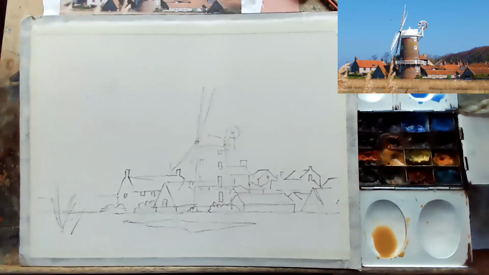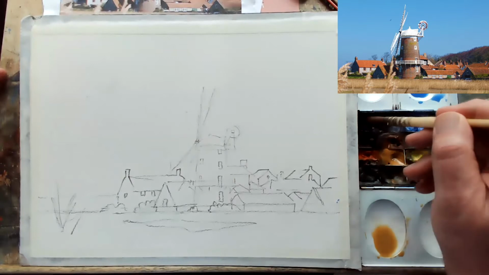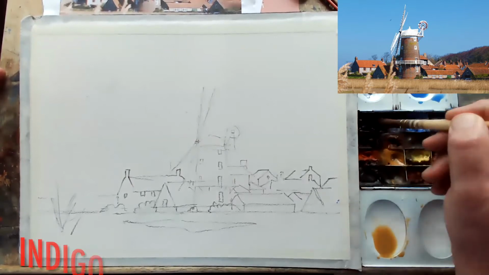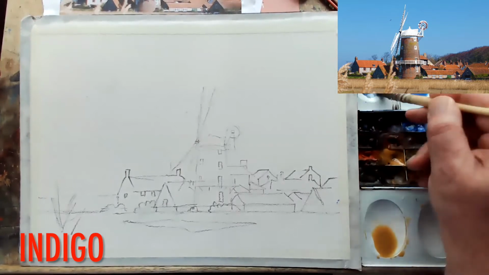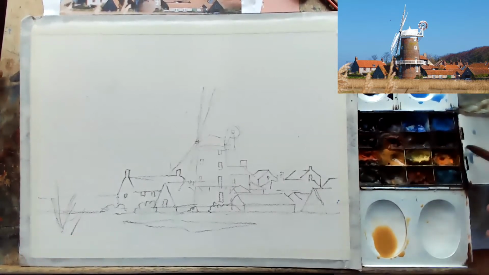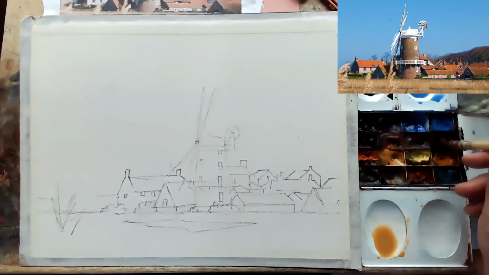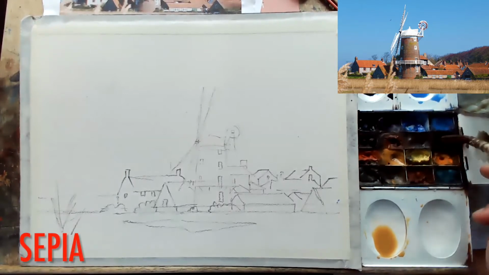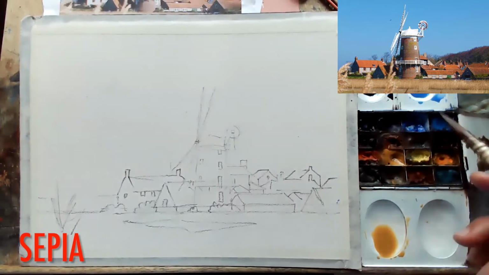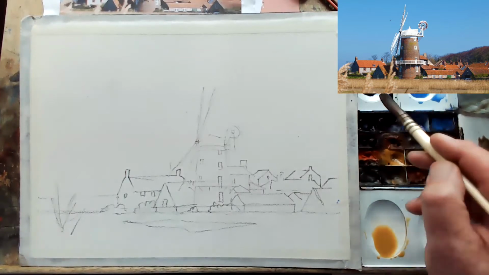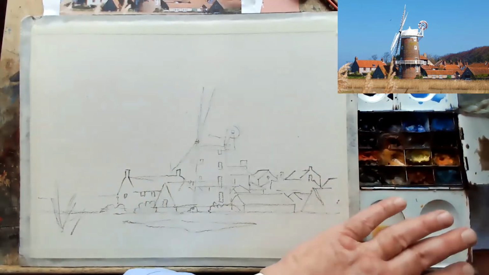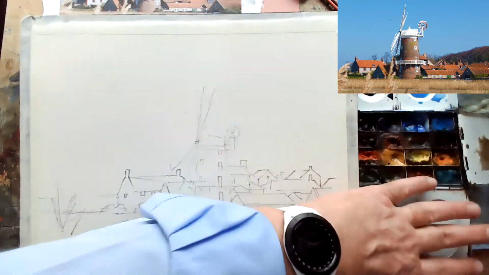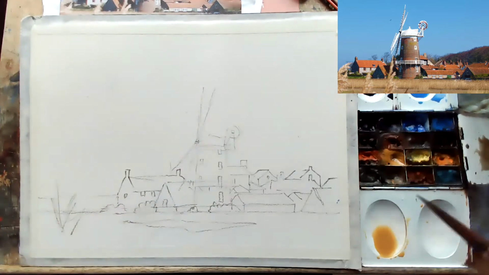I'm just going to mix up a little bit of indigo. We like indigo. I need some dark in the sky. And you know what? I'm probably going to use a little bit of sepia. Why sepia as well? Because it's like indigo, it's dark, but it's warm, whereas indigo is very cool. So I've got cool here and I've got warm here. I always have my warms at the bottom of my palette or the wells, and the cools up there. It's just the way I sort of work.